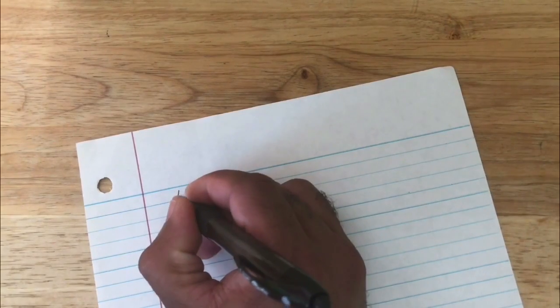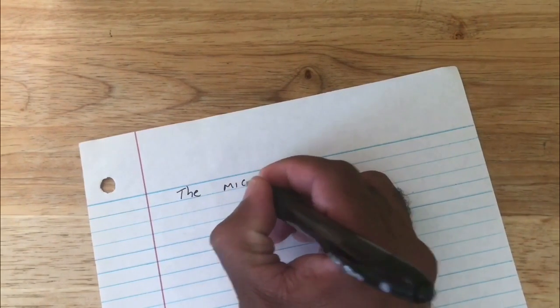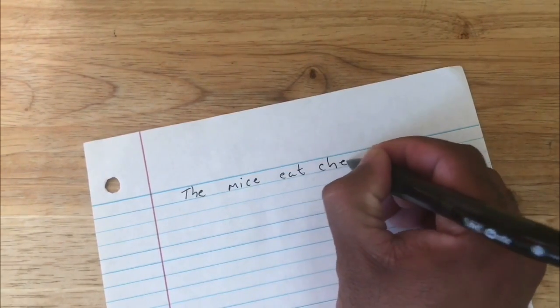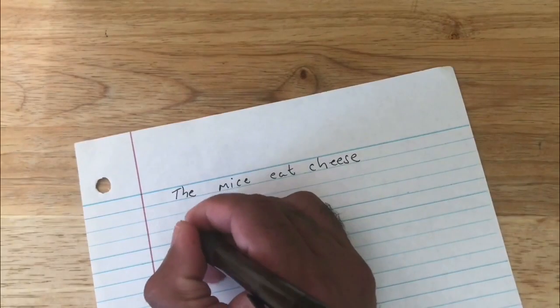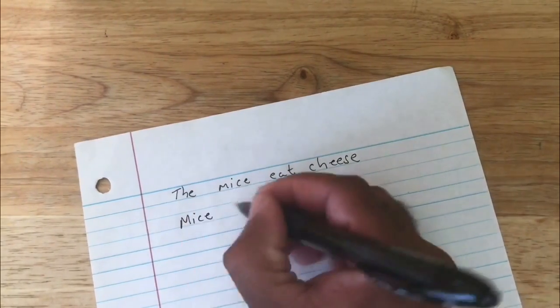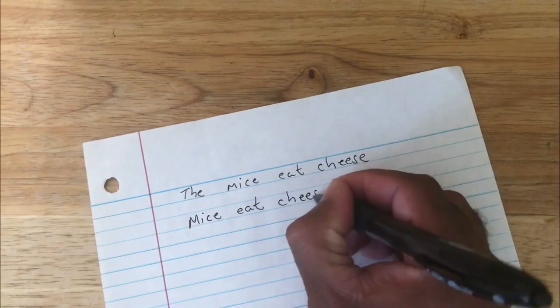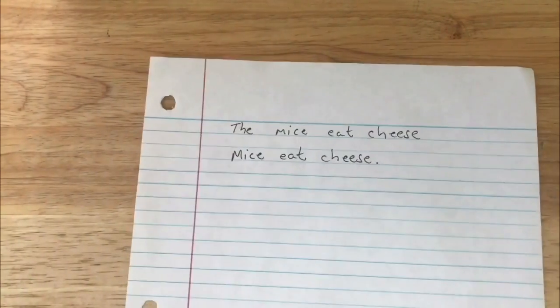And here's my sentence. The mice eat cheese. You know what? I'm gonna change that and just have mice eat cheese. How's that? Mice eat cheese. So I'll get rid of the, and this is my sentence now. Mice eat cheese. So that's my simple sentence.